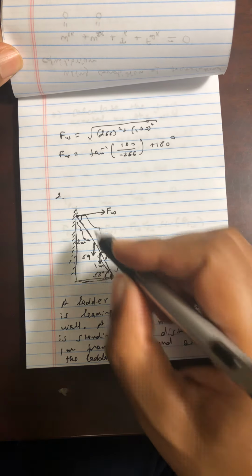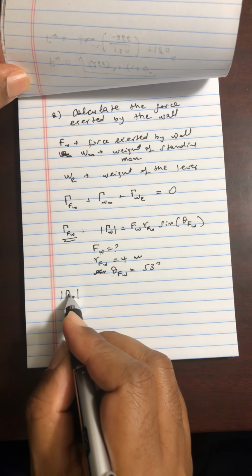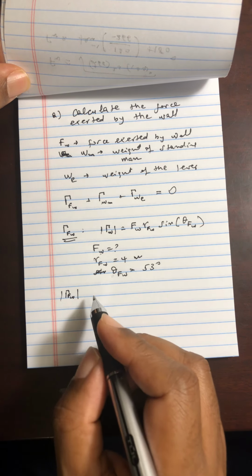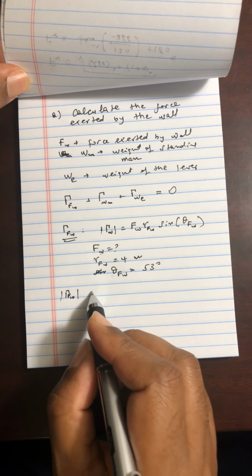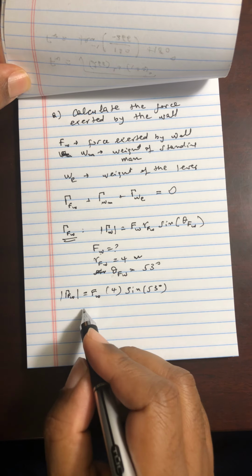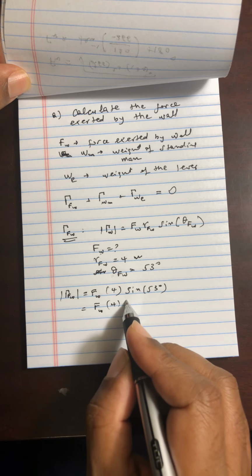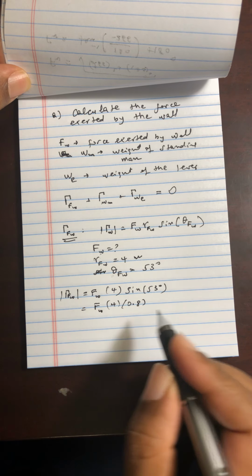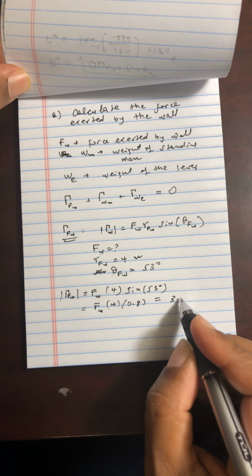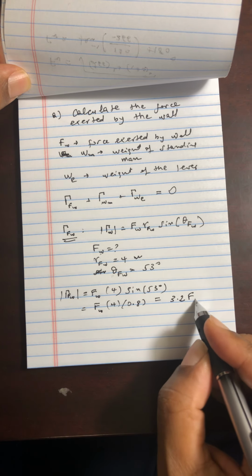So let's calculate the absolute value of the torque due to the force of the wall. We don't know the force due to the wall, the distance is 4, and then we have the sine of 53 degrees. The sine of 53 is 0.8, so we have Fw times 4 times 0.8, so we get 3.2 times the force due to the wall.